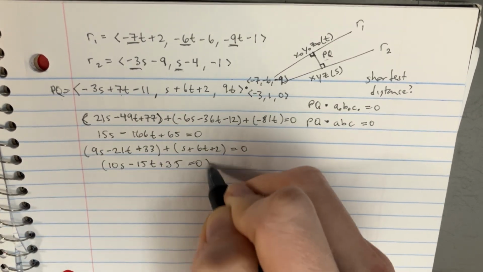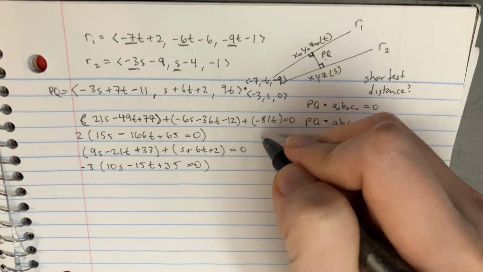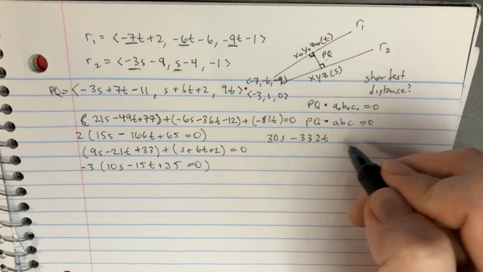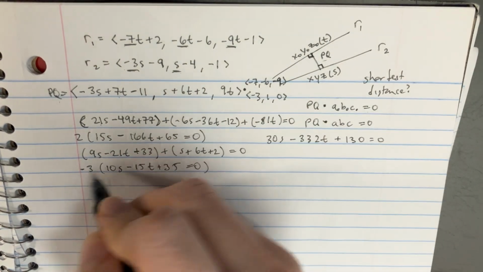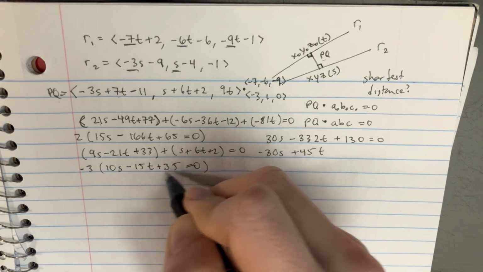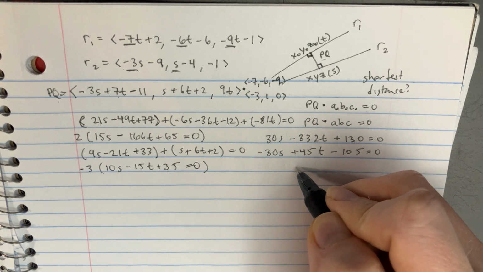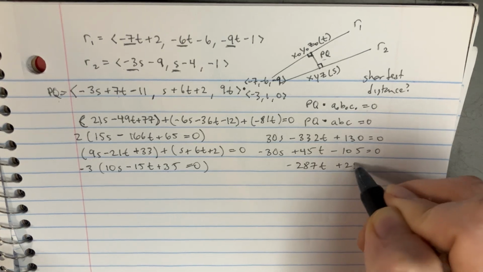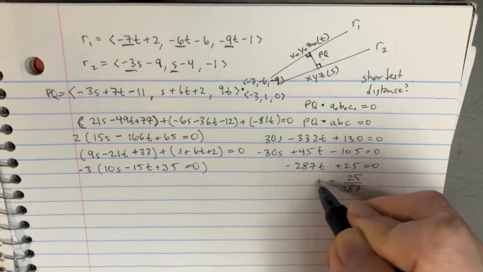And so we can multiply both of these by, let's say, negative 3 over here and 2 on this side. So we're going to get 30s minus 332t plus 130 equals 0. And over here, we get negative 30s plus 45t minus 105 equals 0. We can add those together, and we get negative 287t plus 25 is equal to 0. And of course, this will simplify to 25 over 287 for t.